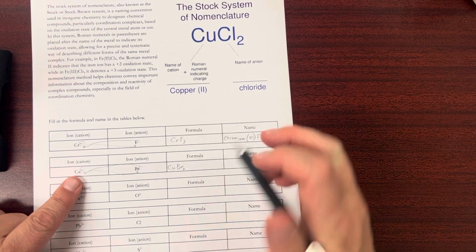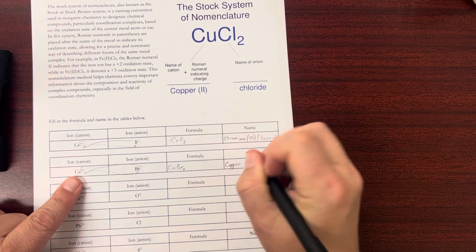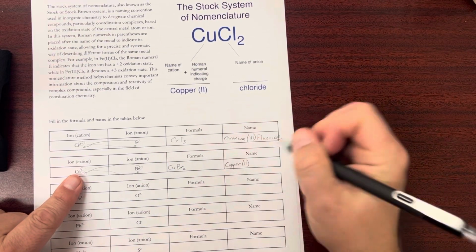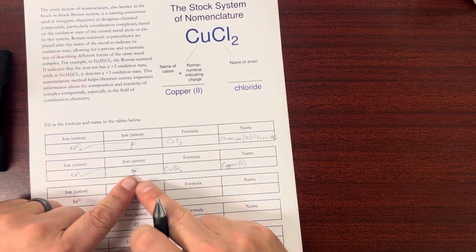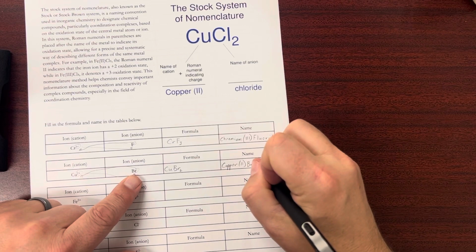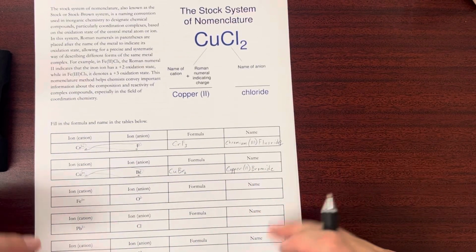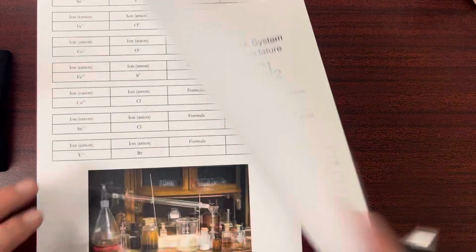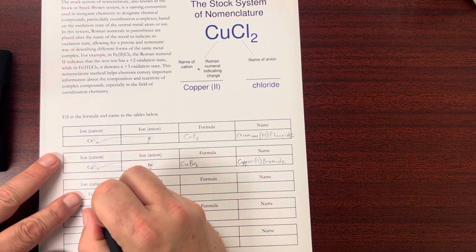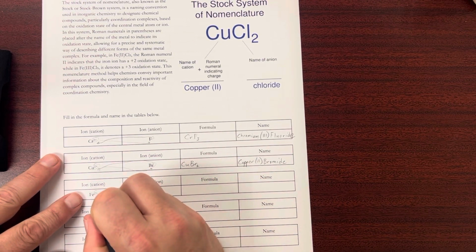Now naming it, we've got copper first, and there's a +2 charge, so this is copper 2. And then bromine is going to get changed into bromide. Okay, copper 2 bromide. And we're just going to keep following this same pattern. I'm going to do one more with you, but we are going to do all of these in this same way. So, iron 2, oxygen 2.